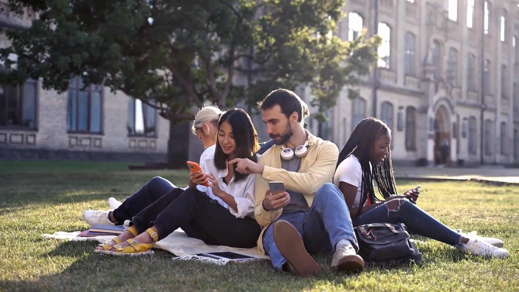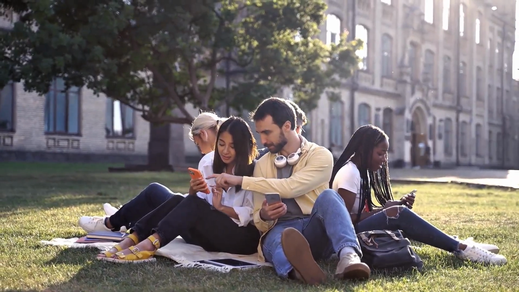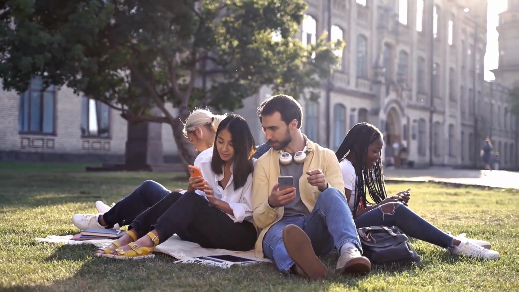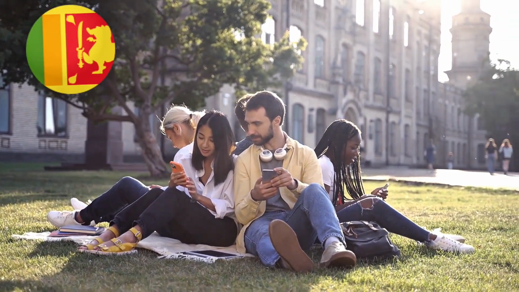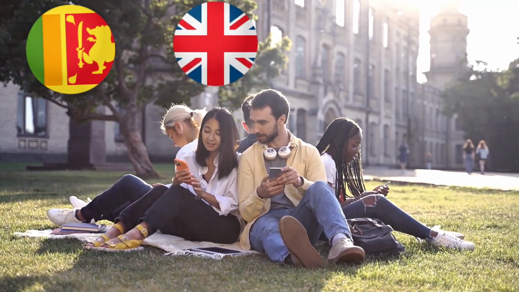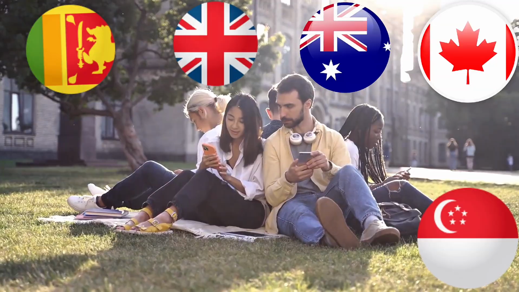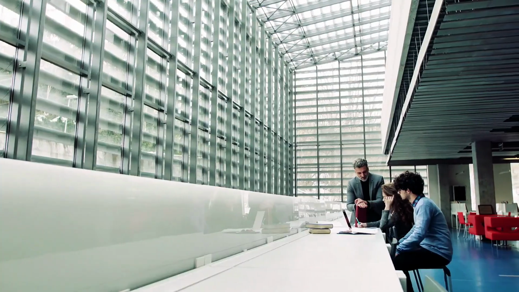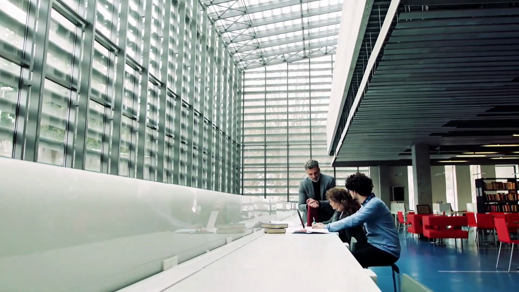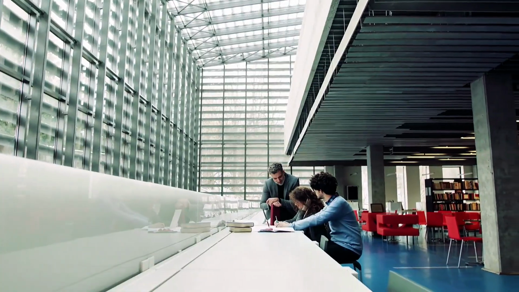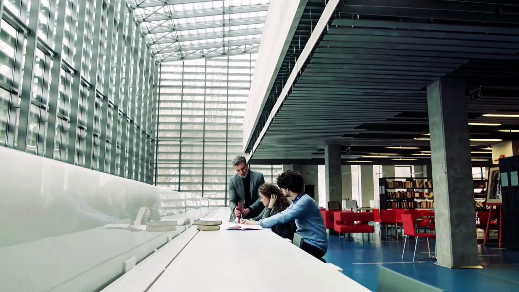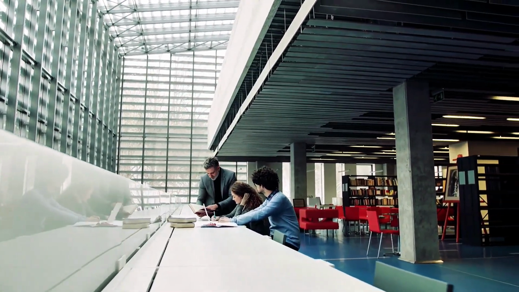Never assume that every university has the same entry requirements. Whether you're planning to study in Sri Lanka, the United Kingdom, Australia, Canada, Singapore, or anywhere in this world, always check the specific entry requirements of the universities you're interested in. At the same time, don't limit yourself to only traditional degree options.